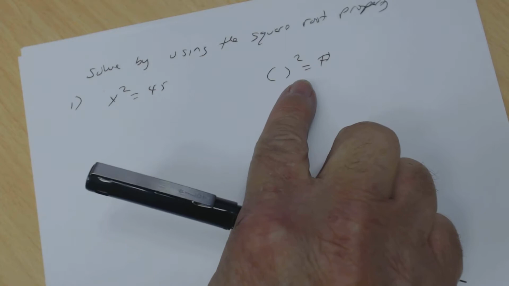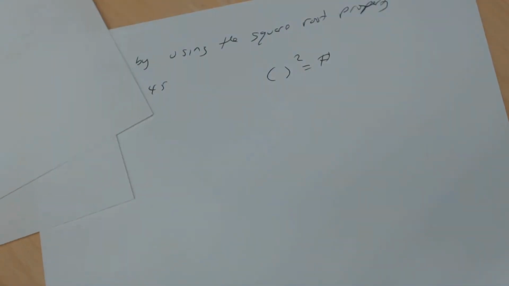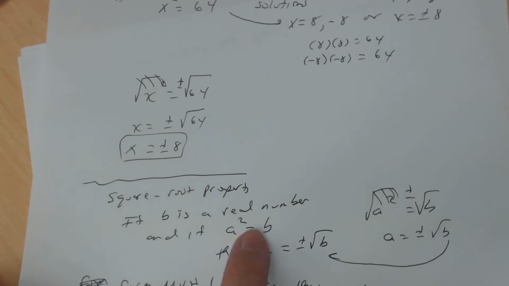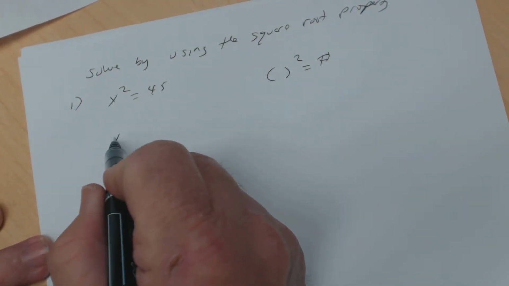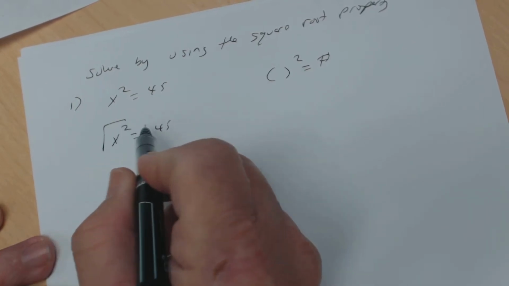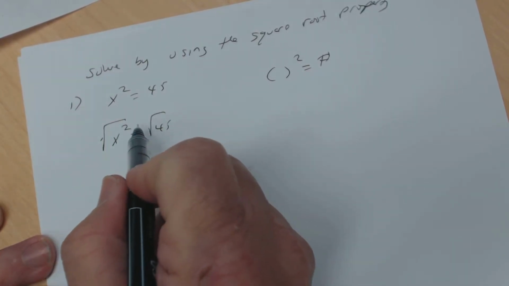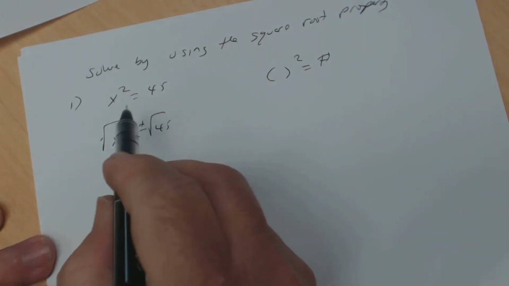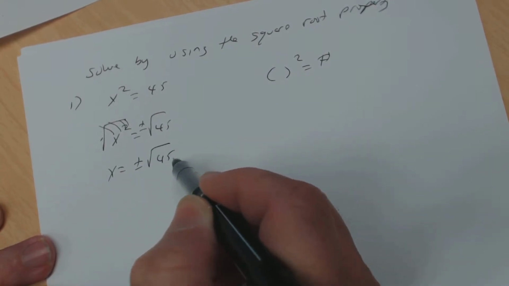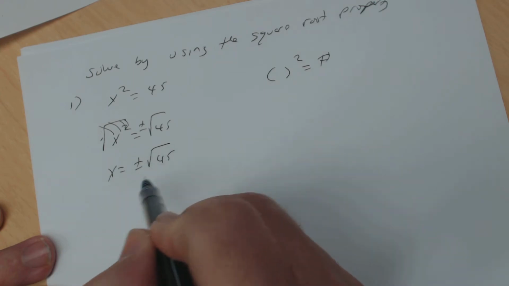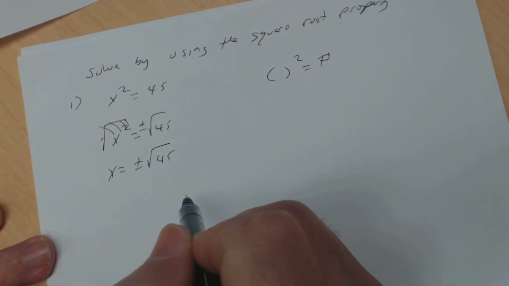All right, so once it's by itself, then remember the square root property. The square root property says this. If something squared equals a number, then the base must equal plus or minus the square root of b here. So basically you're saying, all right, if x squared equals 45, then I'm going to take the square root of both sides. And when I take the square root of both sides, I need to remember to put the plus or minus. So the square and the square root undo each other. So I get x equals plus or minus the square root of 45. But remember, you have to simplify this.